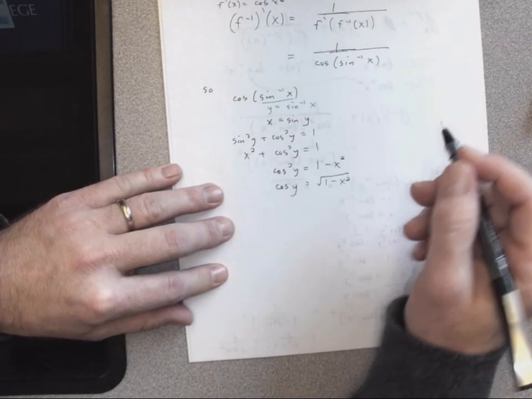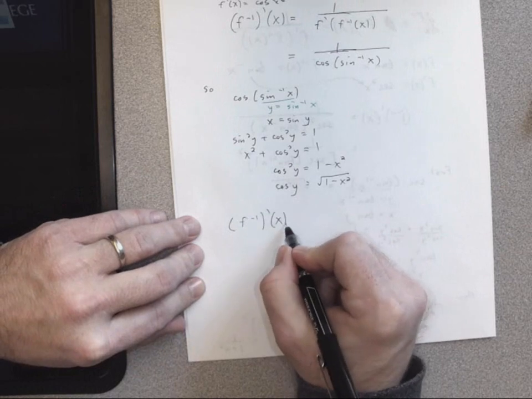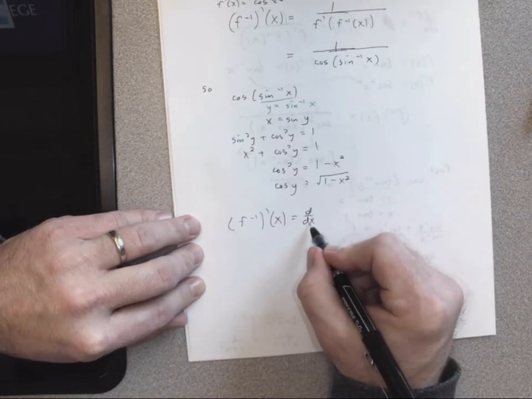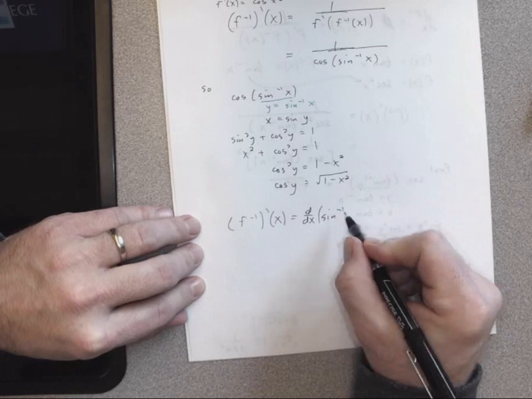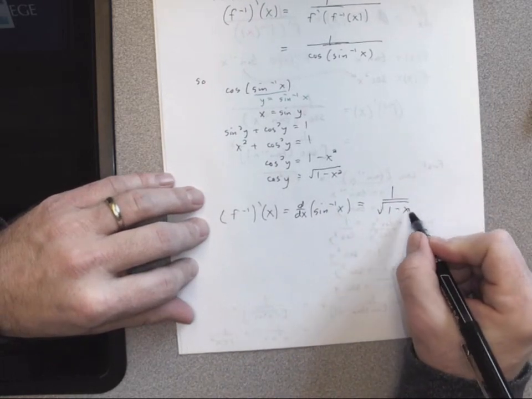So that is going to go on the bottom. So therefore our f inverse prime of x, which is the derivative with respect to x of the sine inverse function, is going to be 1 all over the square root of 1 minus x squared.